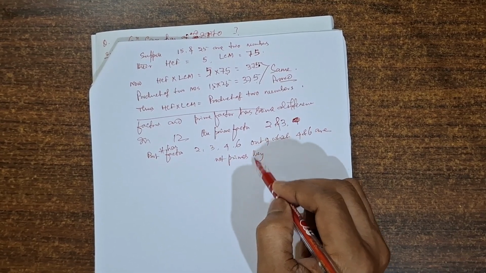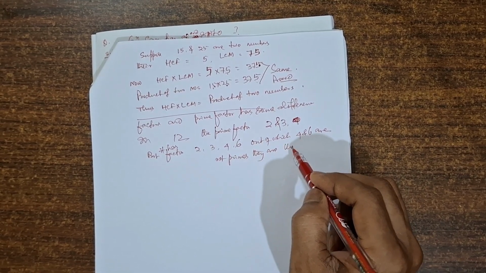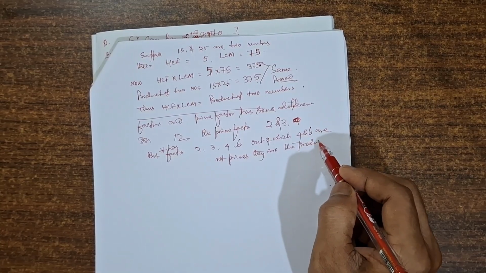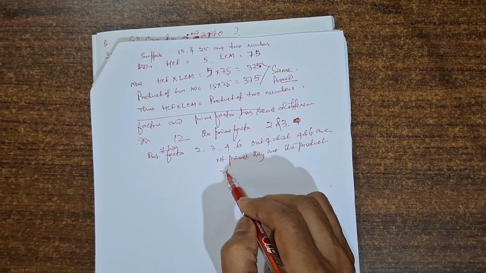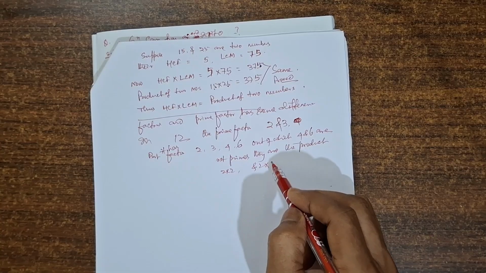They are the product of 2 into 2 and 2 into 3.